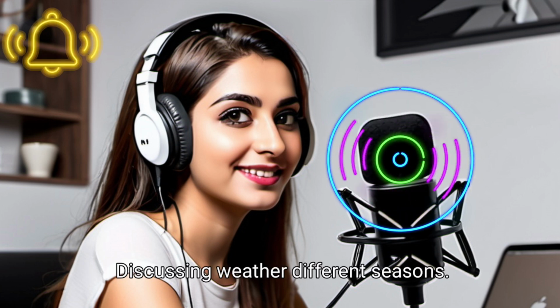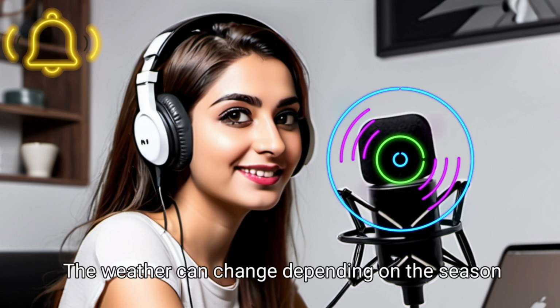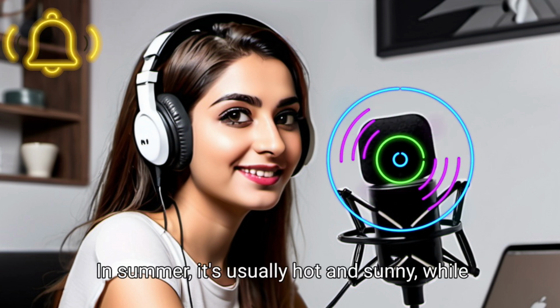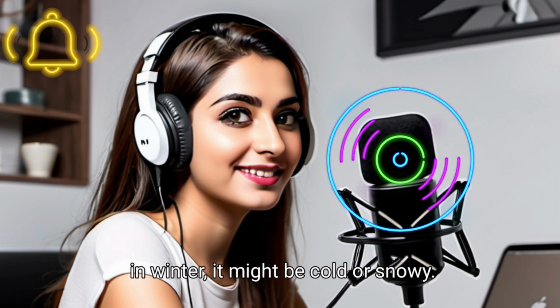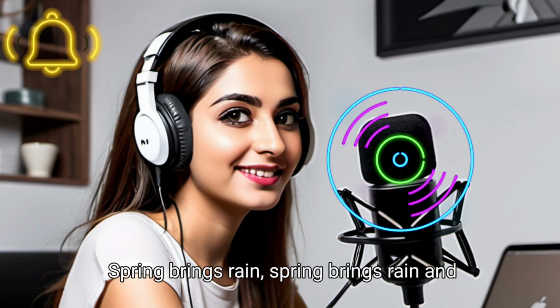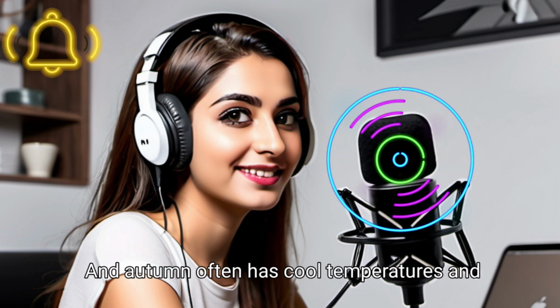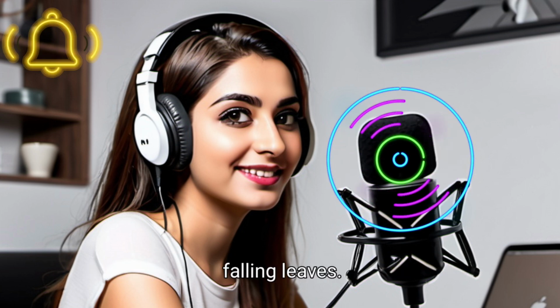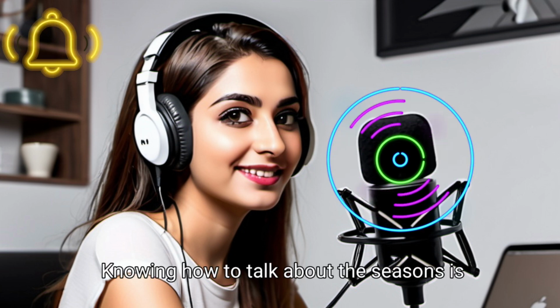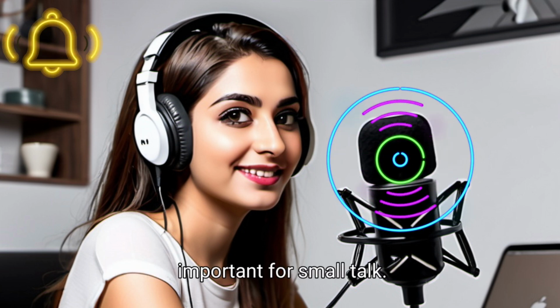Discussing weather in different seasons. The weather can change depending on the season. In summer, it's usually hot and sunny, while in winter, it might be cold or snowy. Spring brings rain and blooming flowers. And autumn often has cool temperatures and falling leaves. Knowing how to talk about the seasons is important for small talk.